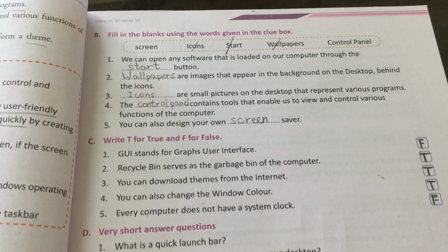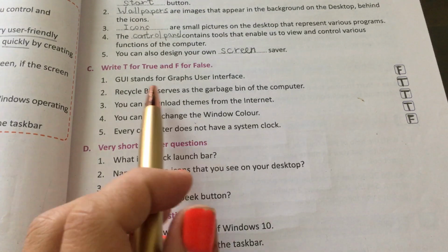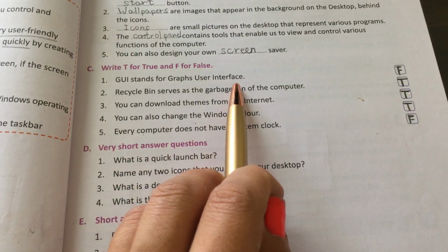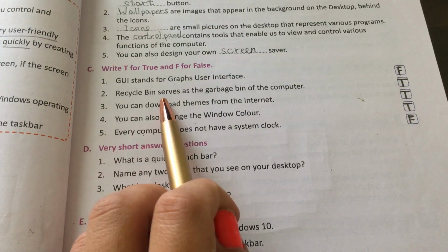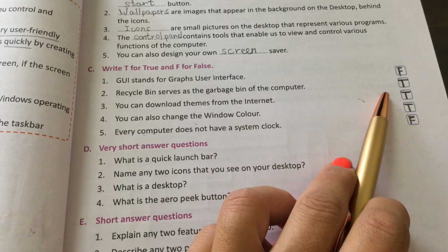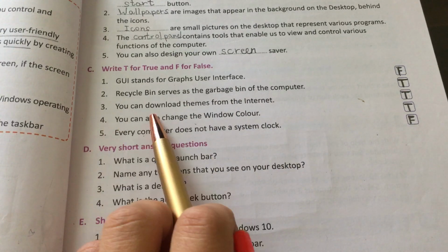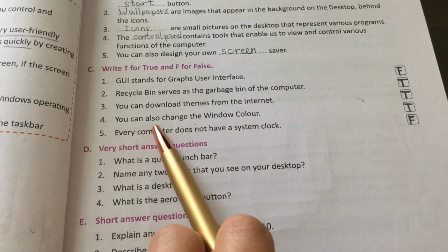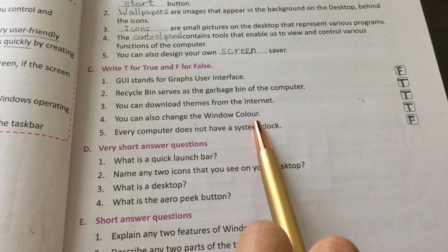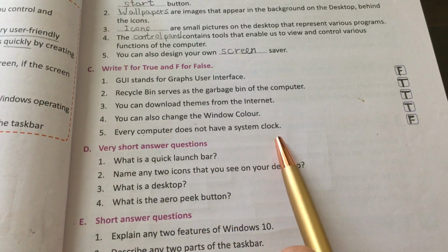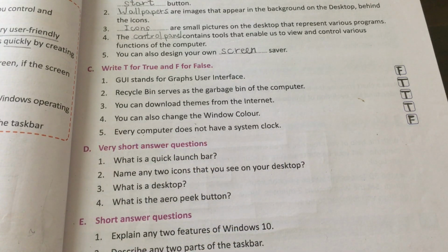Now, write T for true and F for false. 1. GUI stands for Graphs User Interface. False. 2. Recycle bin serves as the garbage bin of the computer. True. 3. You can download themes from the internet. True. 4. You can also change the window color. True. 5. Every computer does not have a system clock. False.